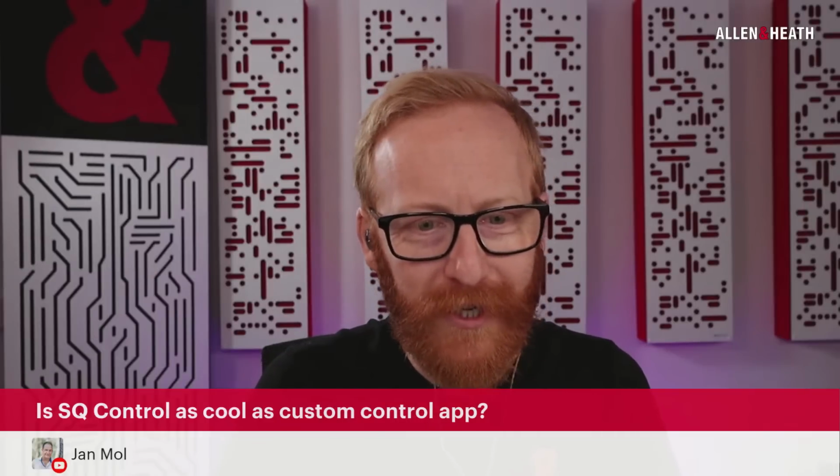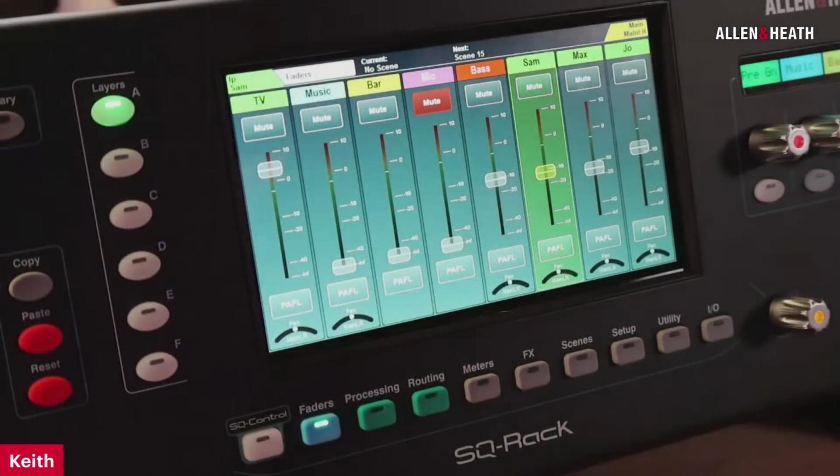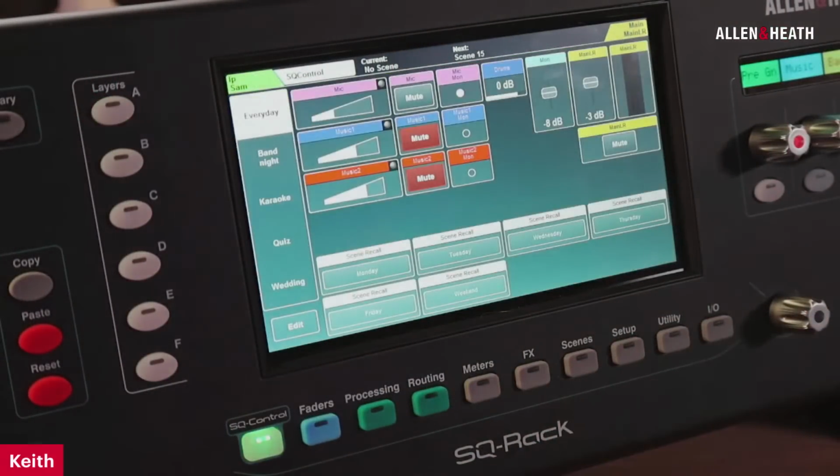Okay. Is SQControl as cool as Custom Control App? Custom Control App is pretty cool. No, it's different. The Custom Control App is available on AHM, dLive, and Avantis, and it stores all of that in the unit. So it stores all of your settings and setups, and you come along with your device, log in as a specific user, and it will bring up all of the settings and setup. Custom Control does not work on CQ, Q, or SQ because they don't have the capability to do that in the unit. So SQControl is a kind of custom control, but it's a different thing. The similar idea is that you can customize how you set things up and control things. Let's have a look at that because it has its own dedicated screen on the unit. If I go over here, special button on the unit there, SQ Control.